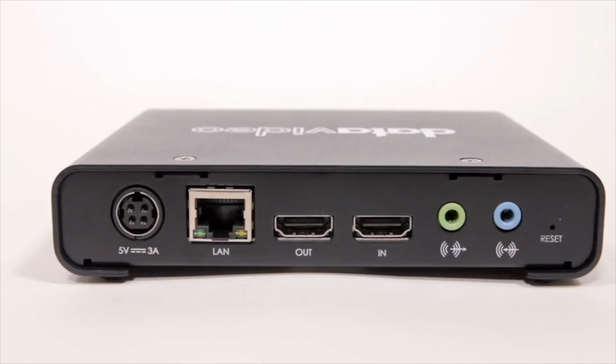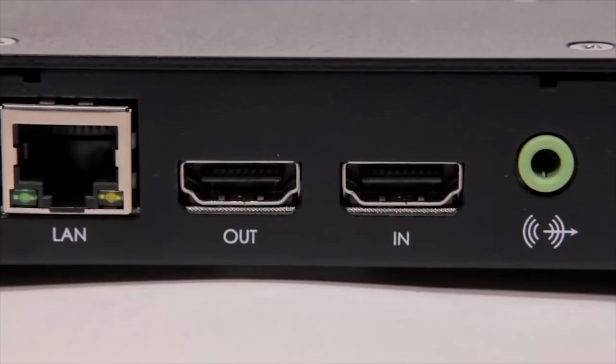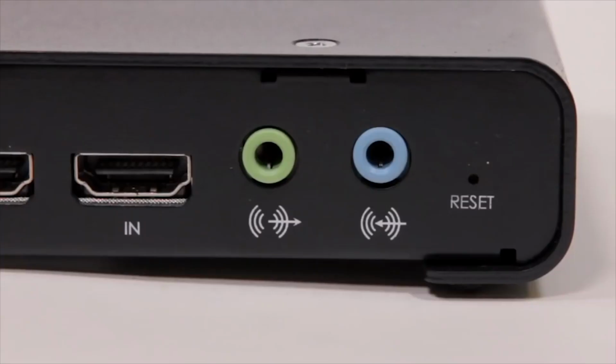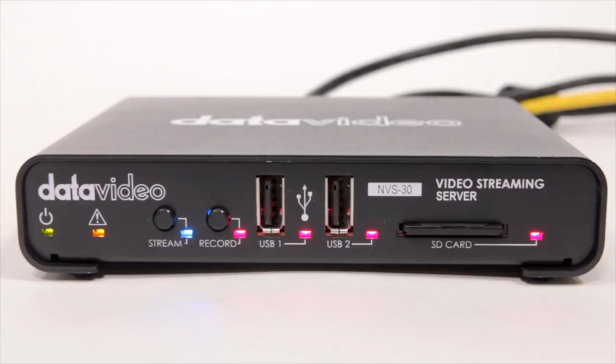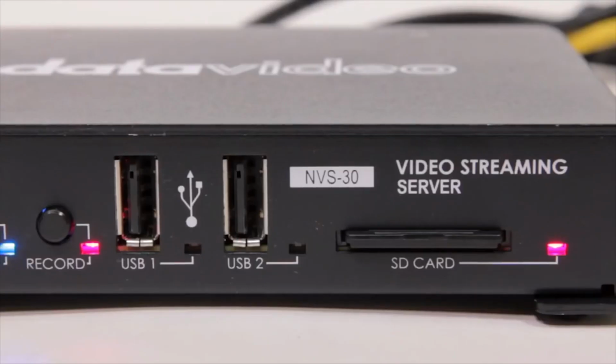To learn how the NVS-30 works, let's take a look at the back of the unit. From left to right, you can see connections for power, your LAN network, an HDMI input and output, and two 1/8-inch audio connection ports. The blue port is an input for analog audio, and the green port is an output for headphones and monitoring. On the front of the unit, there are status lights and buttons for streaming and recording. There are also two USB ports and an SD card slot to record your media.